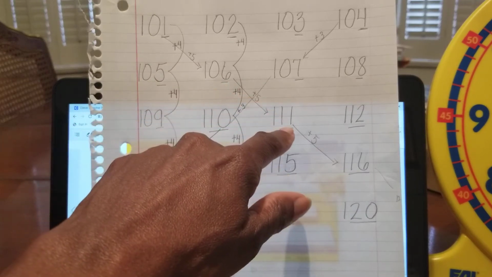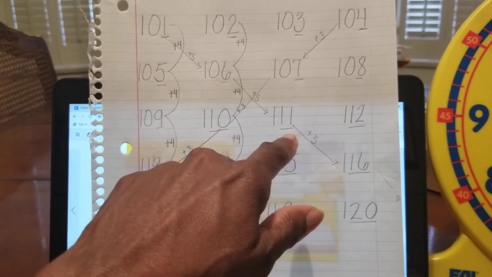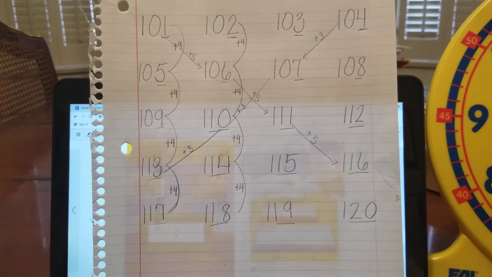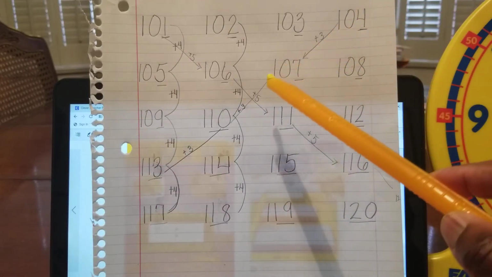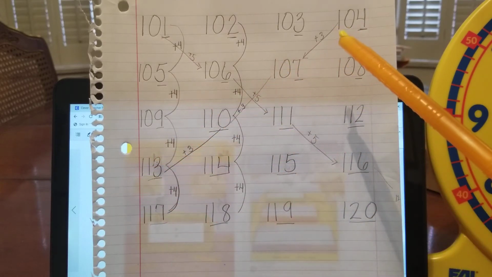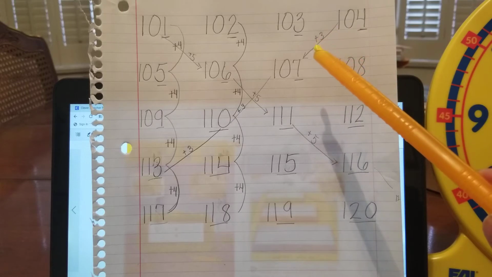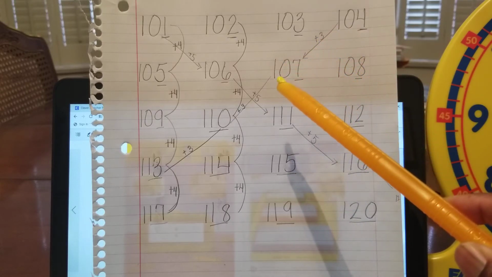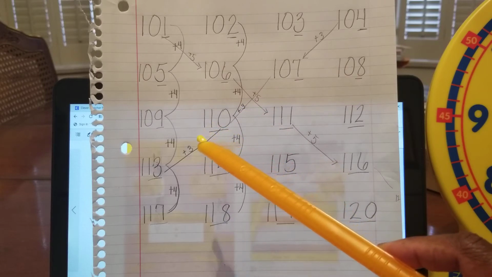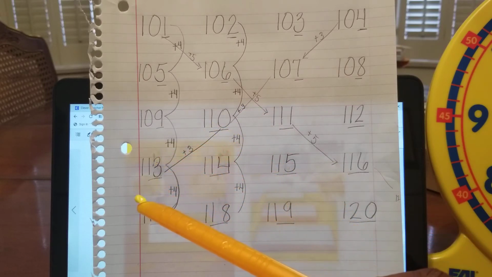we can go from 101 to 106 by adding 5 to each number. 106 to 111, you add 5. 111 to 116, we add 5. But when we go in the opposite diagonal direction, we're only adding 3 to each number. 104 plus 3 is 107. 107 plus 3 is 110. 110 plus 3 is 113.